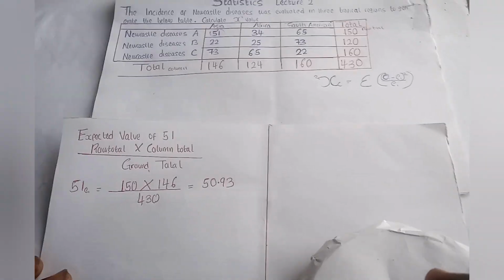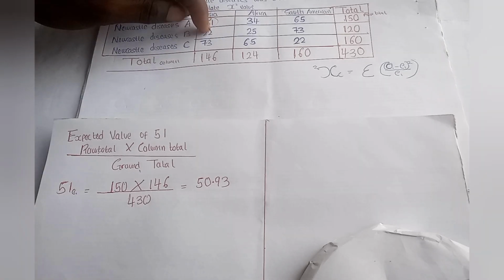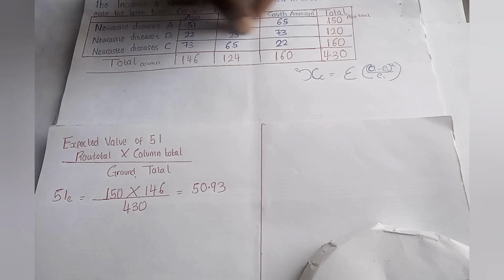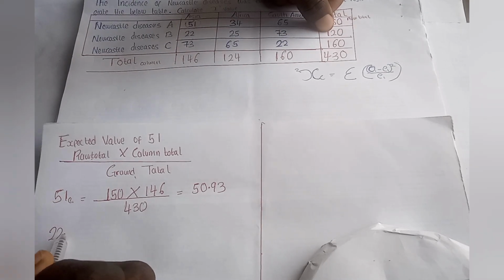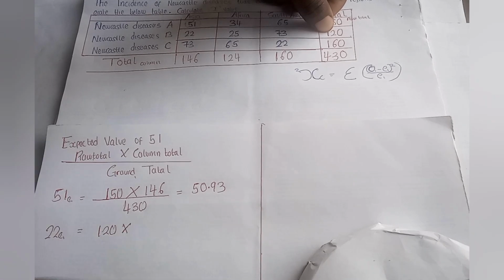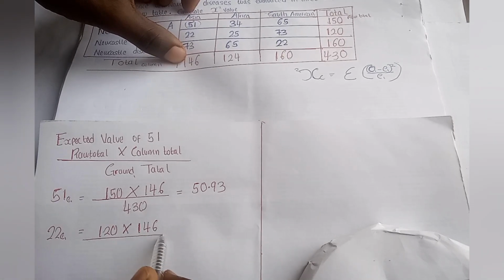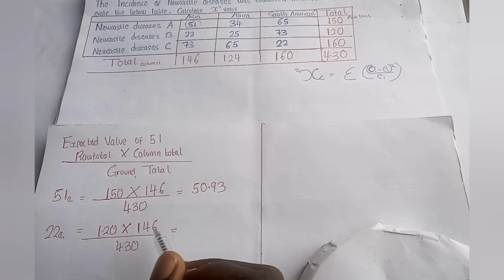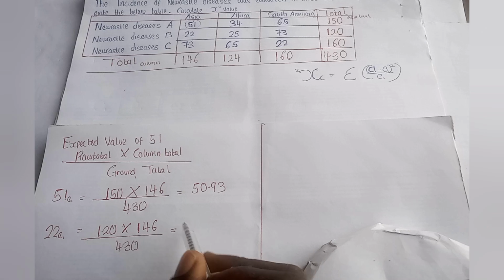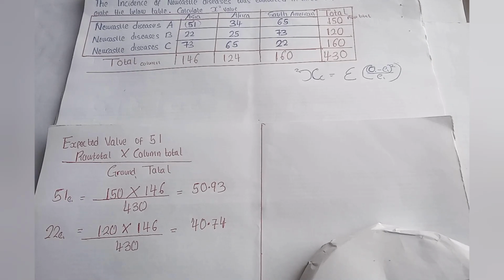So how do I calculate the expected value of 22, which is the next value on my block? It's still the same approach. All I need to do is trace the row total of 22, which is 120, multiplied by the column total, which is 146, all over grand total, which is 430. Punch my calculator: 40.74. So this is the expected value of 22.